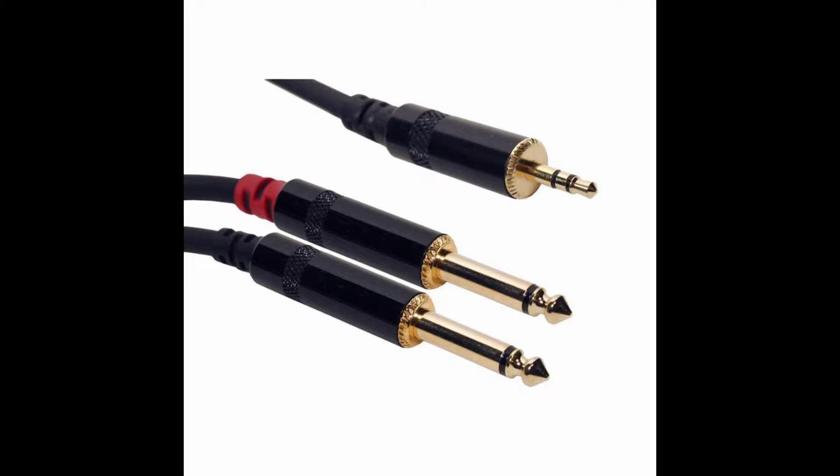For this setup, you will need a 1/4 TRS to 3.5 millimeter cable to go from the mixer to the back of your computer, which I will show you here momentarily where it goes, which shouldn't be too hard if you understand it a little bit.